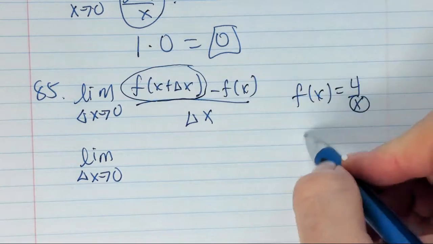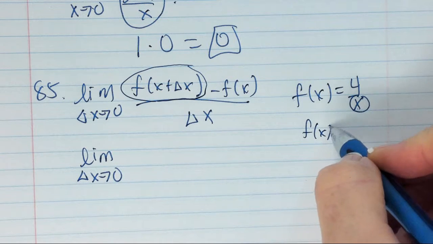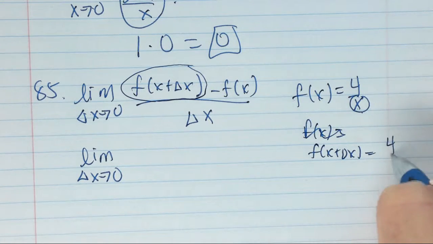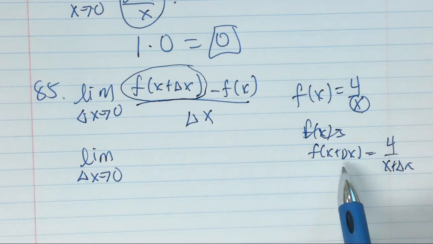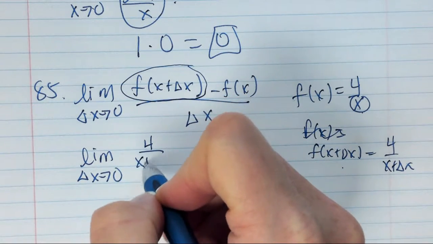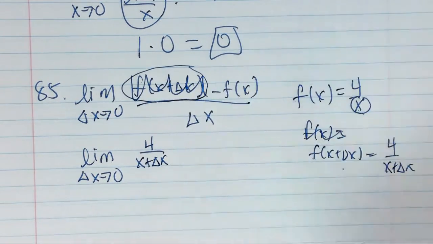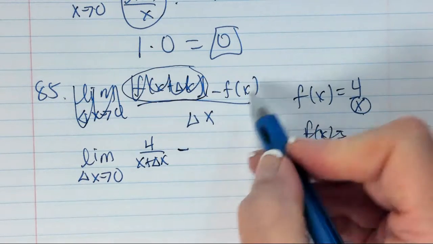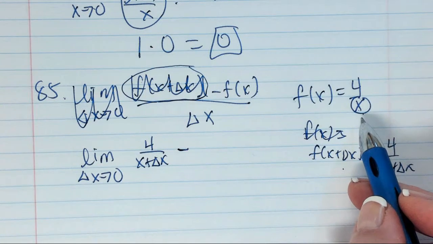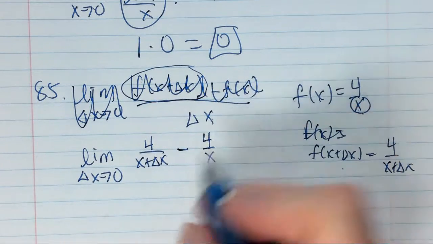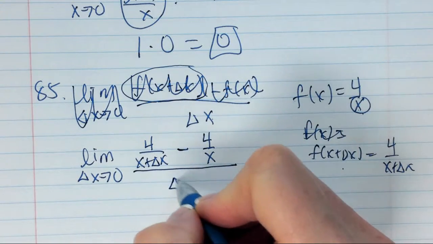So to do this part, here's my x. There's my x. I have to replace it with x plus delta x. So that is what this is. So I'm going to have 4 over x plus delta x. Done with that part. Now I go to my next step. So I have minus f of x. So I have to look back over here. What is f of x, Teresa? Right, so I have to just put 4 over x. Done with that part. The last thing I have to do is put over delta x.